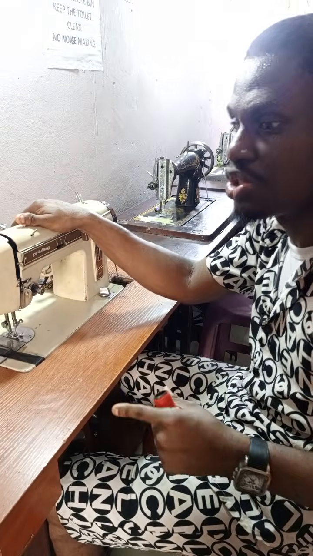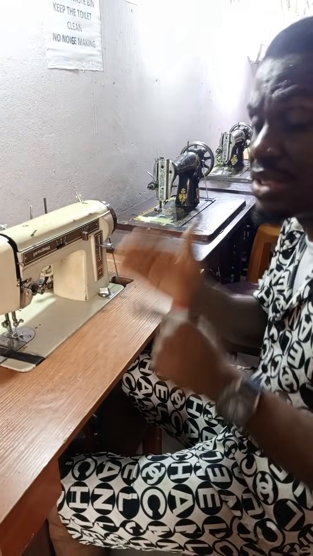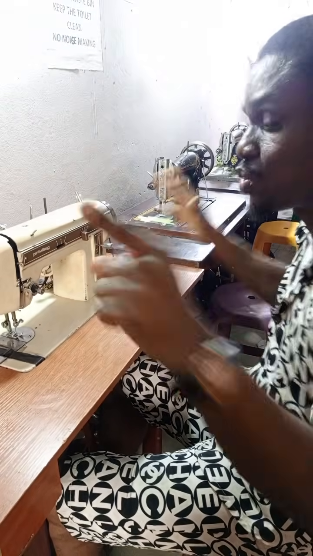Please, we have other types of sewing machine, but these are the ones, at least, I've tried to help you know these particular machines here.